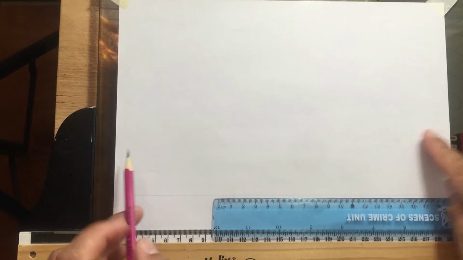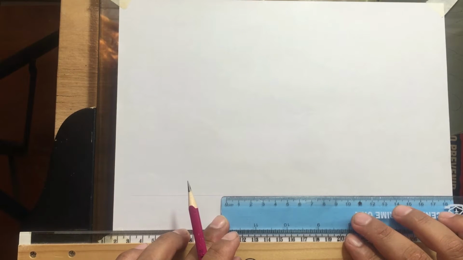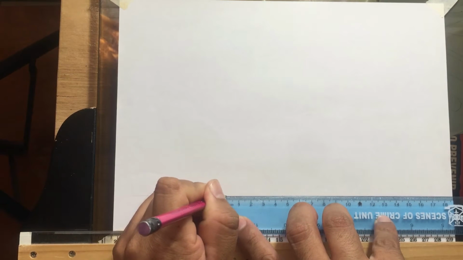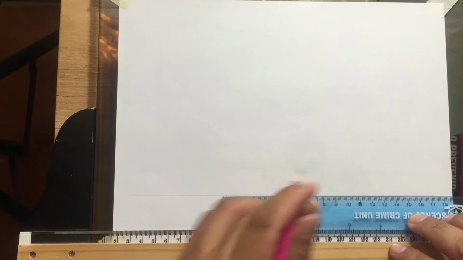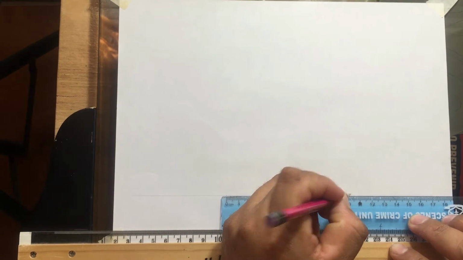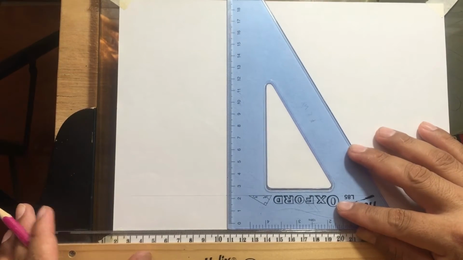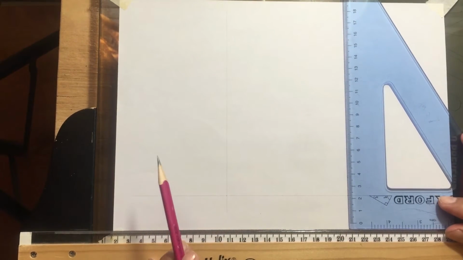I want to ensure that it is merely to the center. Which is 100, right? Then I'll use my set square to construct that rectangle. At the moment, construction lines.